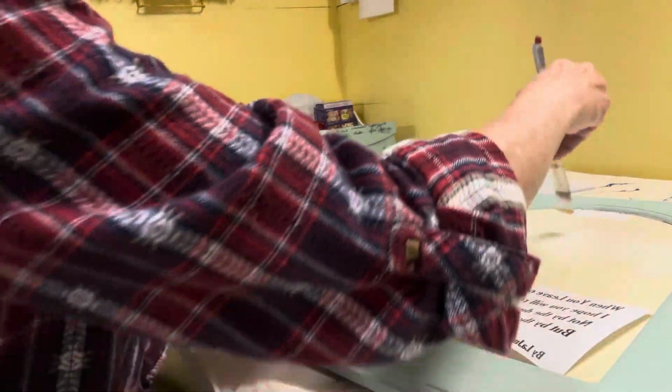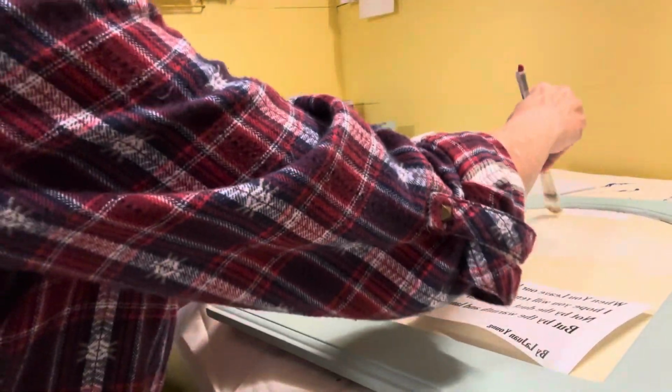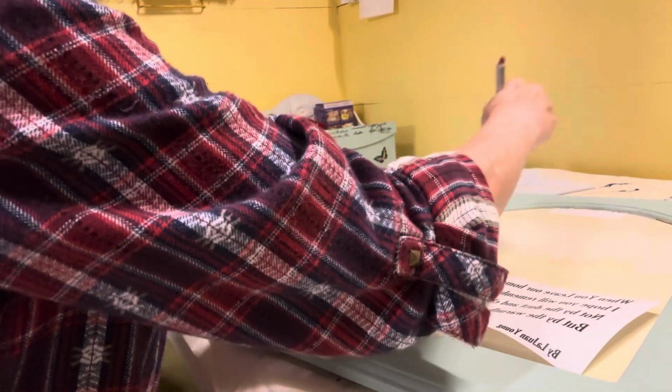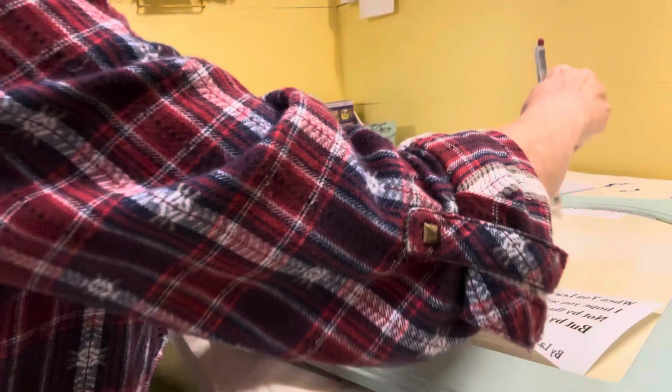And I've got my poem printed out backwards. So when I put it face down, it'll look okay when I take it off.